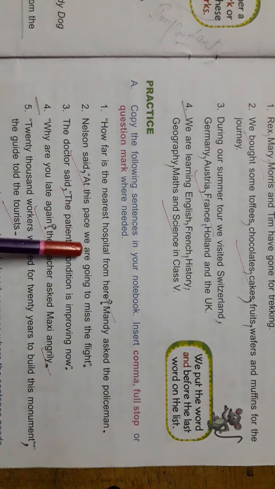Next one, Nelson said. Again, comma, because as we have already read that in the direct speech, we will insert comma over here. At this pace, we are going to miss the flight. Then insert full stop. The doctor said, comma, the patient's condition is improving now. Full stop. Why are you late again? So it is question or interrogative form of sentence. So we will insert question mark over here. The teacher asked Maxie angrily. Here you have to put full stop.